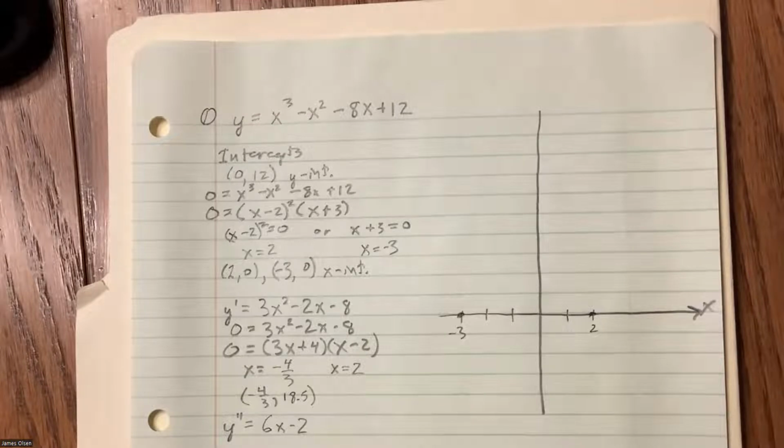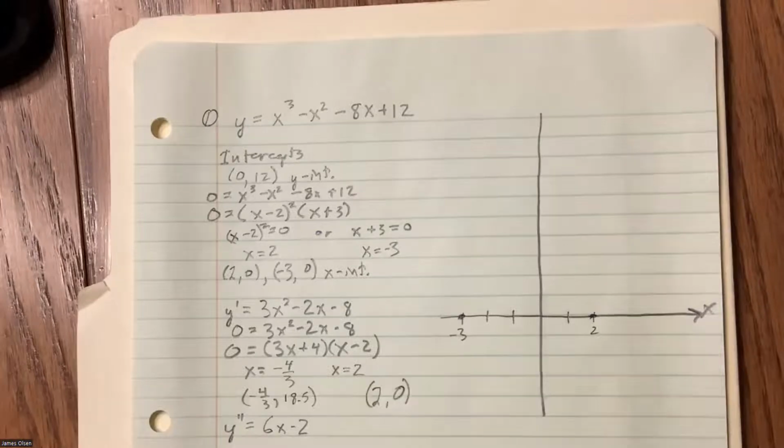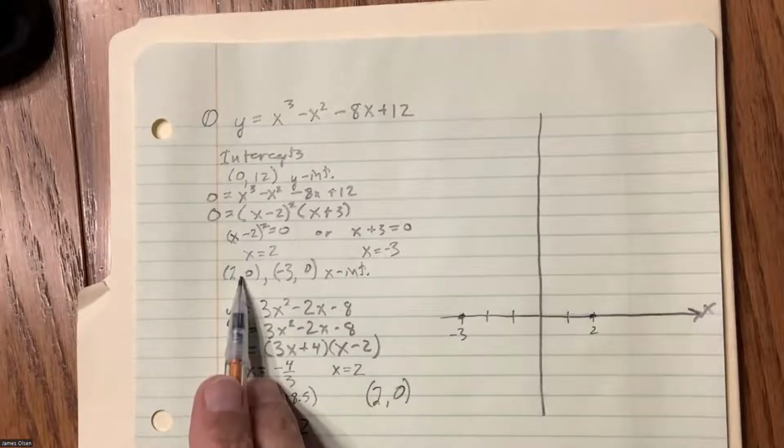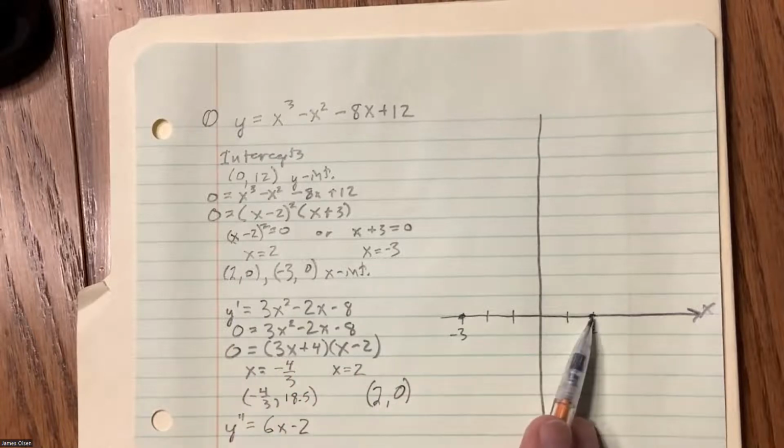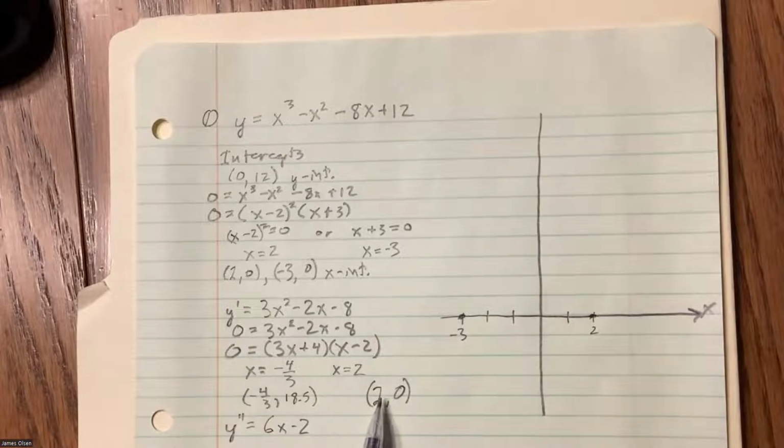Now let's do the same thing with 2, substituting 2 into the original function. I'm getting (2, 0). So this (2, 0) is not only an x-intercept, but it is also going to be an extreme point. Now, we might be able to see that this is going to be a maximum and this is going to be a minimum.